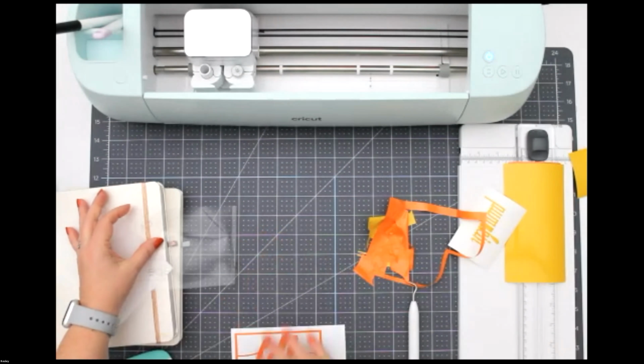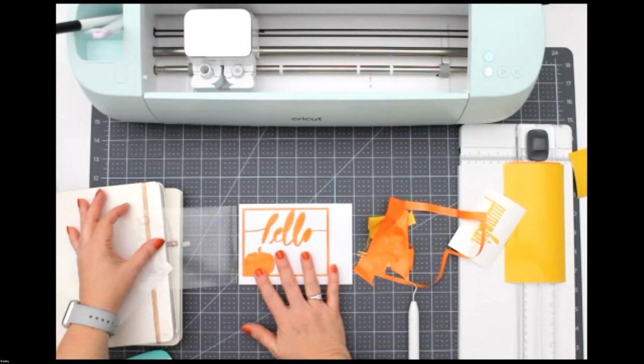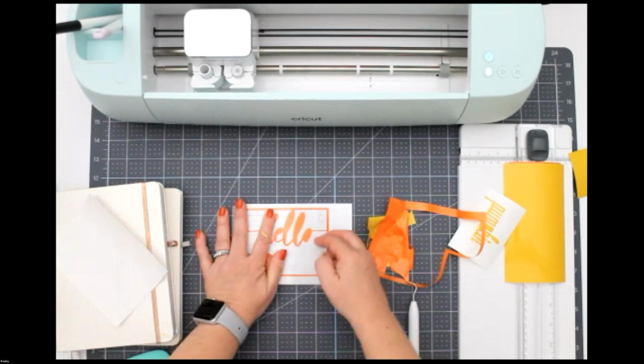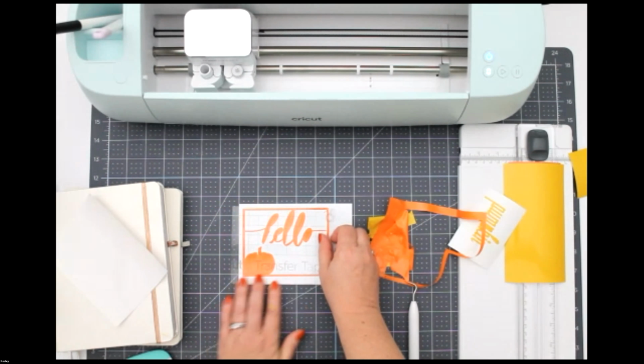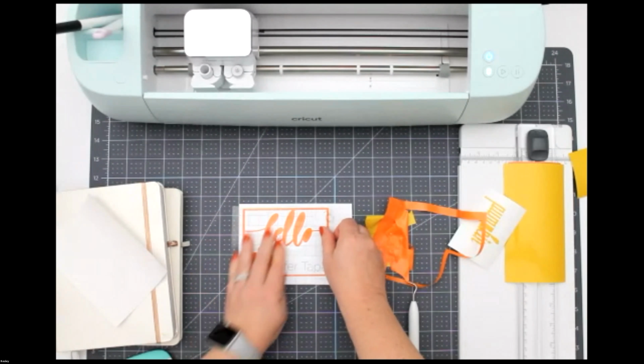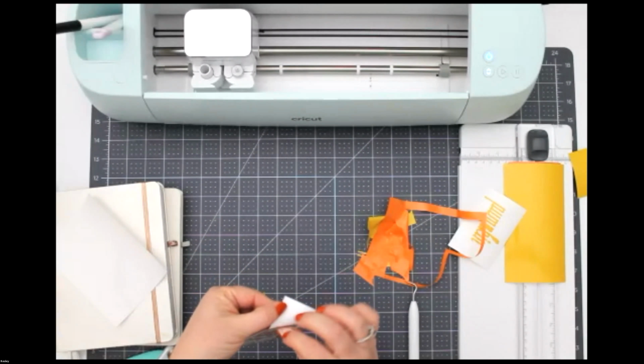And what I do then is line up my design onto my mat, following that line, and then laying my transfer tape across my design. And then that allows me to get a straight line on my design. So it will go down nice and flat and even.